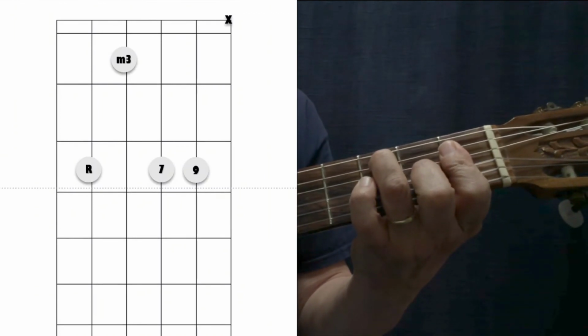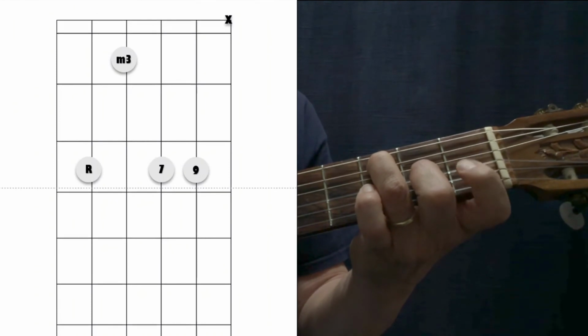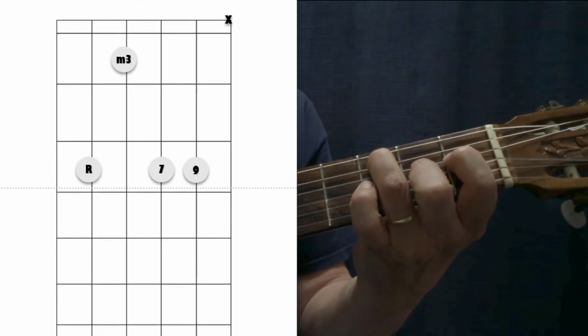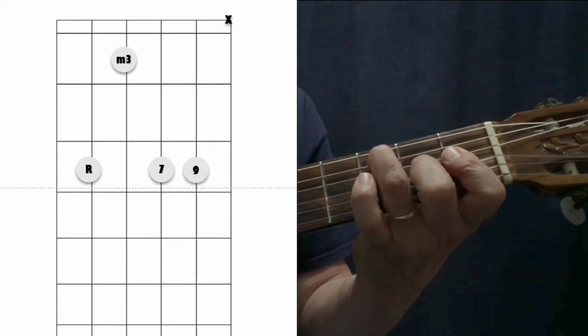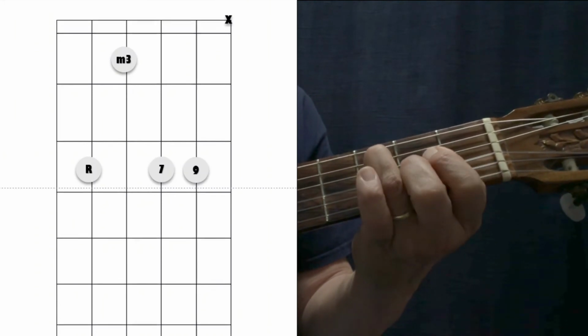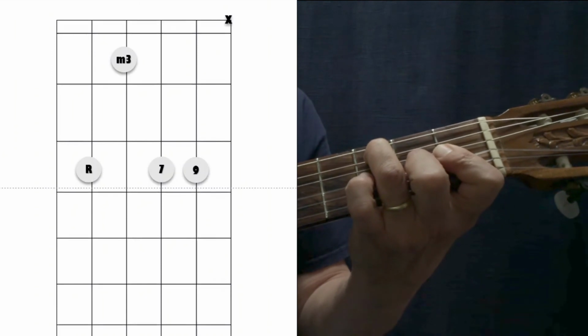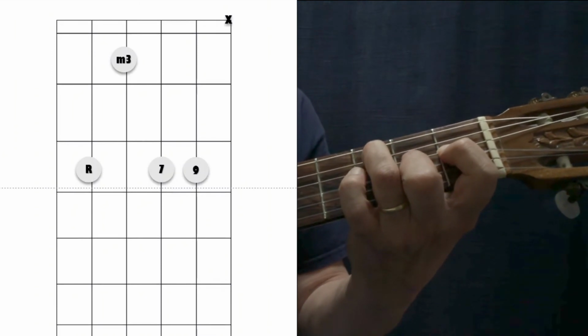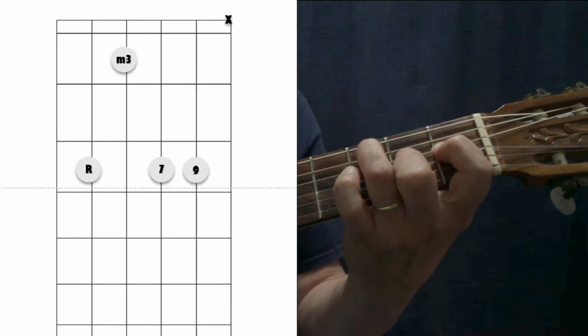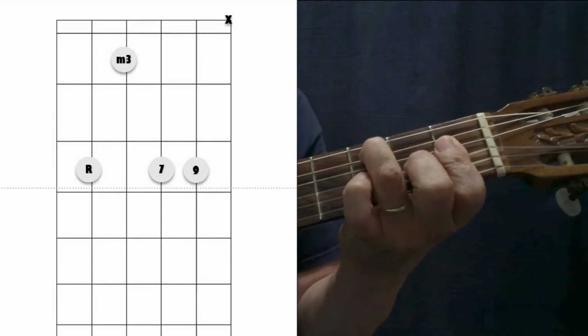But it is, if you look at the different notes. You've got the 6 here, you've got the minor third, the 6th, and you've got the root here.